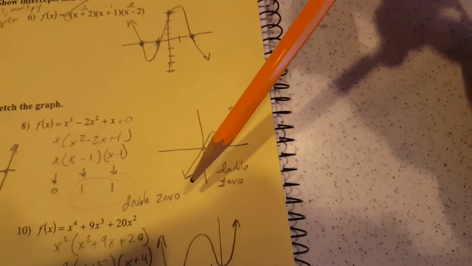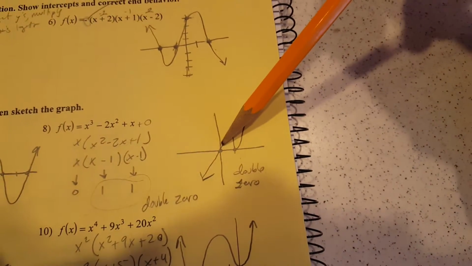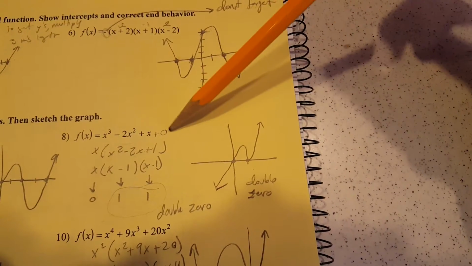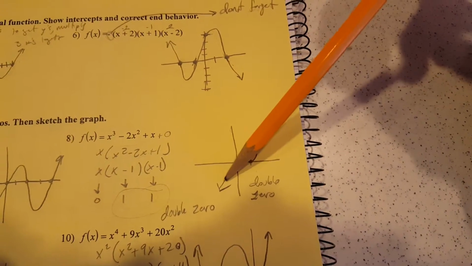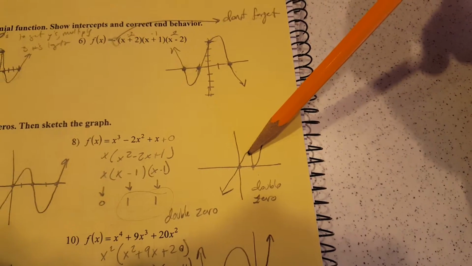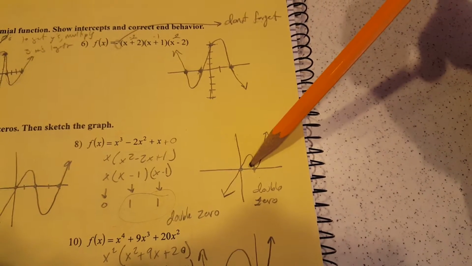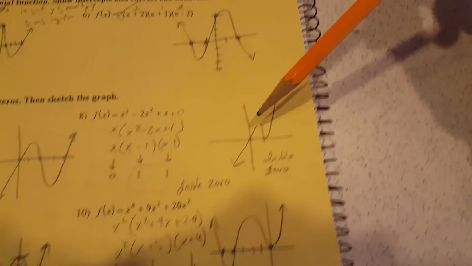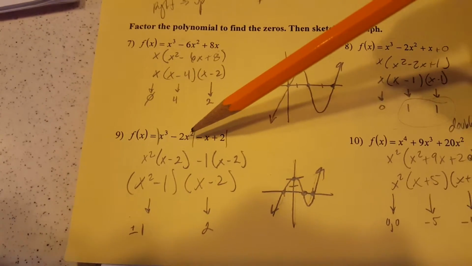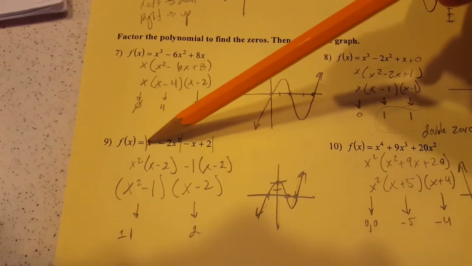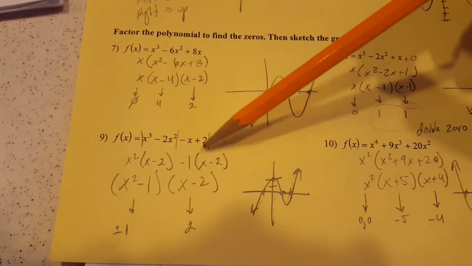So then what you have is going up, passes through the x and y intercept, because that's a 0 on top of that. And then it has to hit 1, but it bounces, so it's a double zero. So it goes back up. And then another one of these is factor by grouping. We know how to do that.